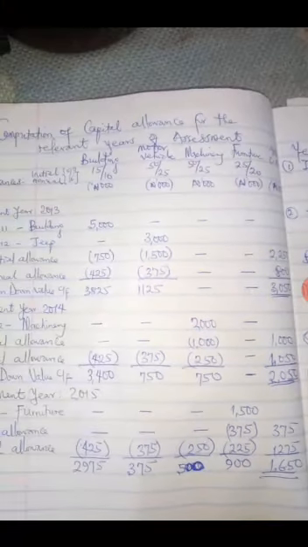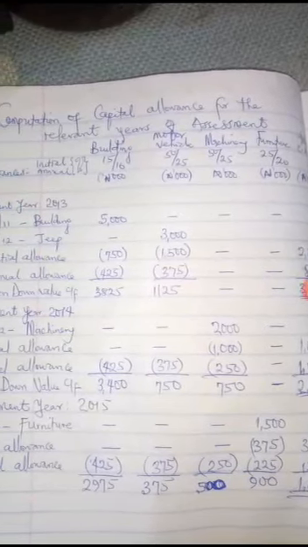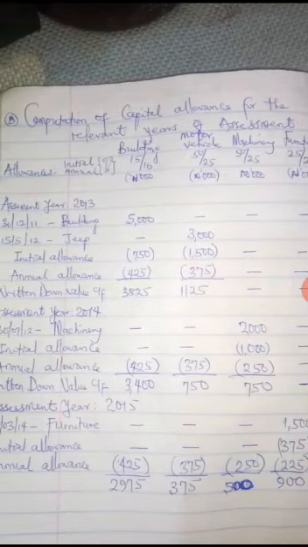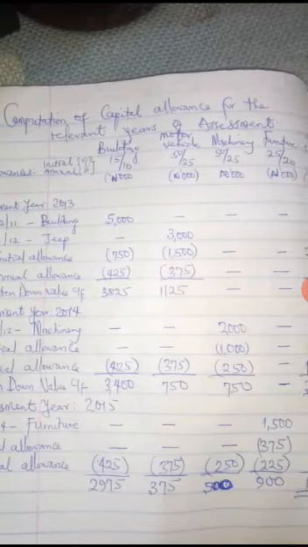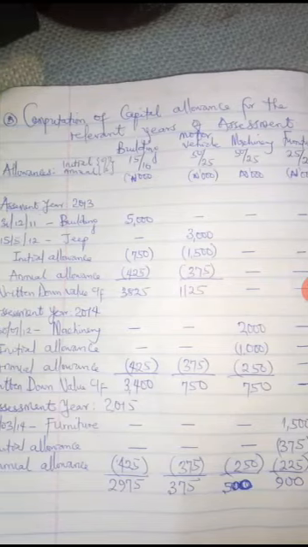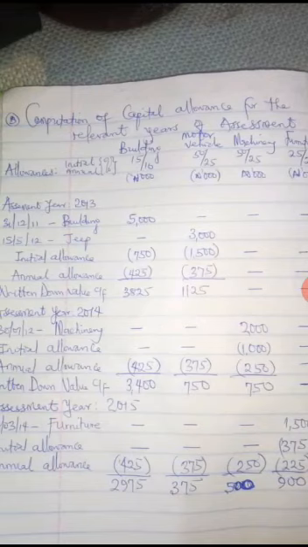Let me explain a bit what we mean by saying an asset stays a number of useful years. Look up. Let's look at motor vehicle now. Motor vehicle was gotten in 2014, and we say it's going to stay for how many years? 4 years. So it means they're going to say what? 2013, 2014, 2015, and what? 2016. That makes it 4 years, right?